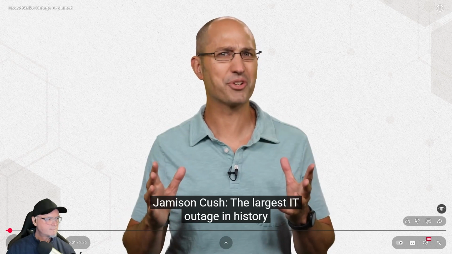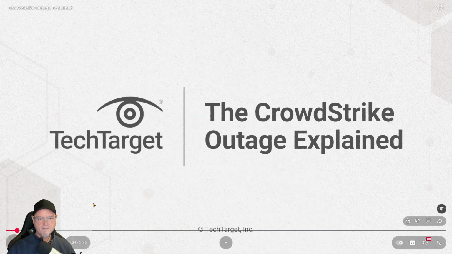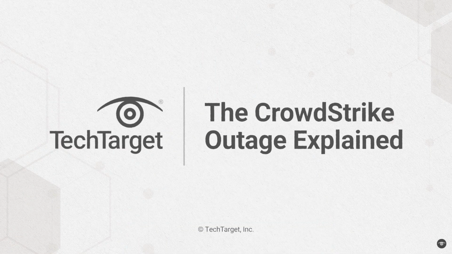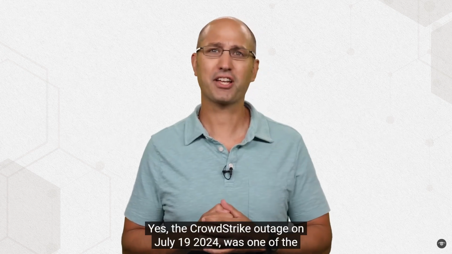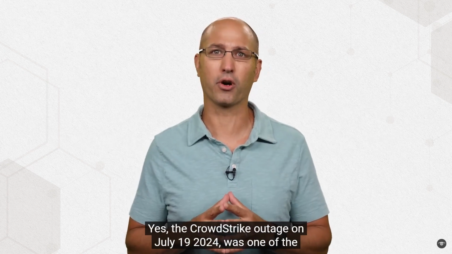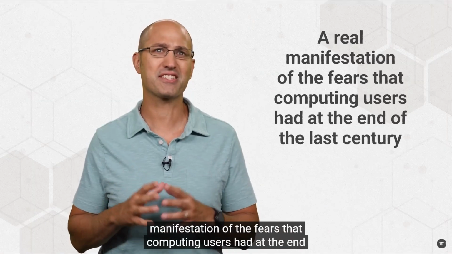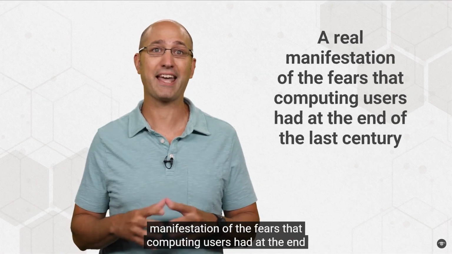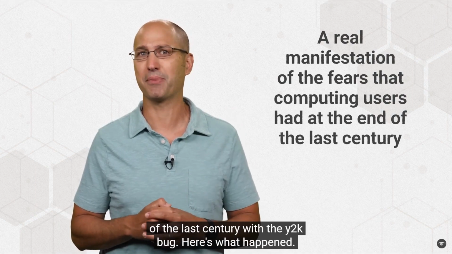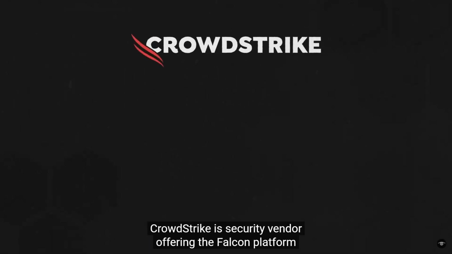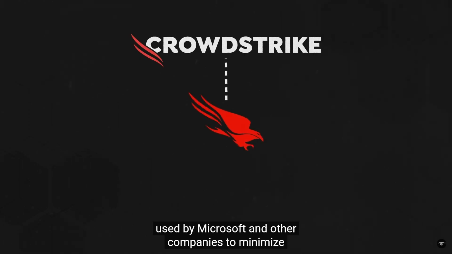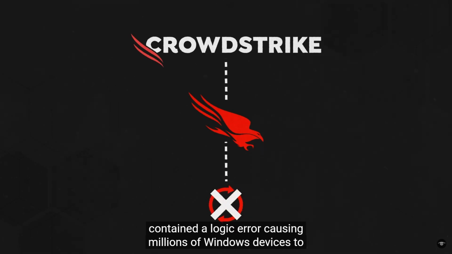The largest IT outage in history? Yes, the CrowdStrike outage on July 19, 2024 was one of the largest IT outages in history. Some called it a real manifestation of the fears that computing users had at the end of the last century with the Y2K bug. Here's what happened. CrowdStrike, a security vendor offering the Falcon platform used by Microsoft and other companies to minimize cybersecurity risks, released a configuration update that contained a logic error, causing millions of Windows devices to crash.